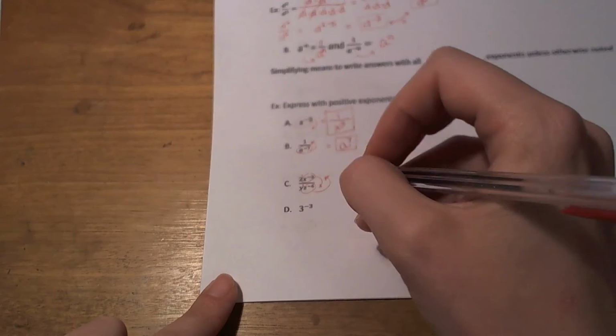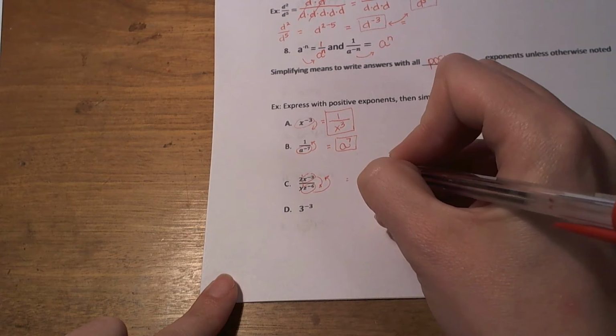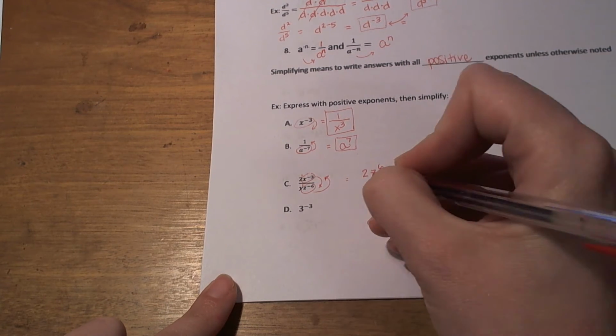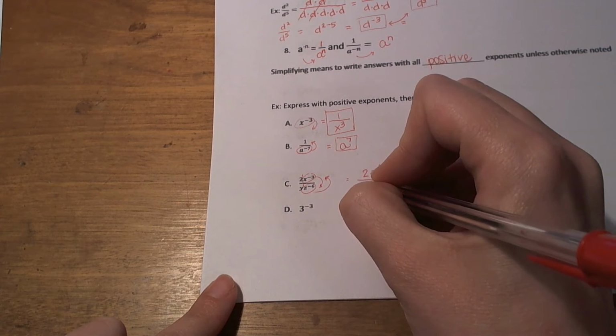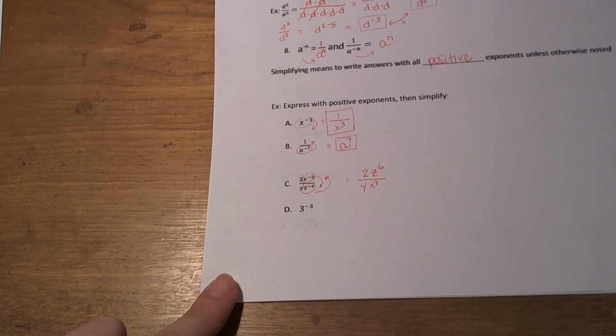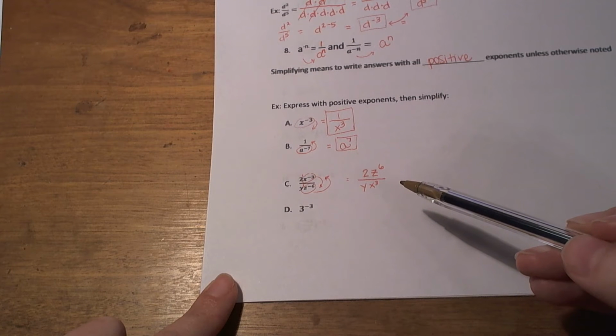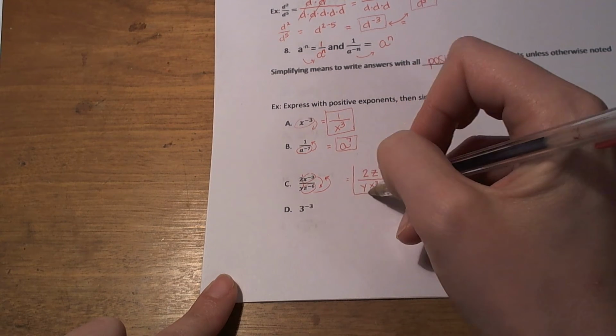So when I do this flipping, I now end up with 2 still on top, z now to the positive 6 on top, and on the bottom, y is still there, but we also have x to the positive 3 power now. All of our exponents are positive, and there's no like bases that we can use to combine any further, and so this is our answer.